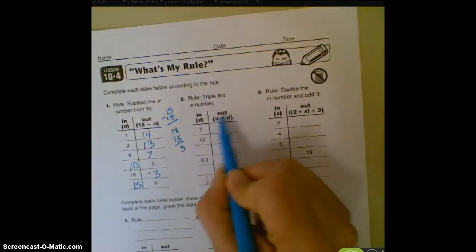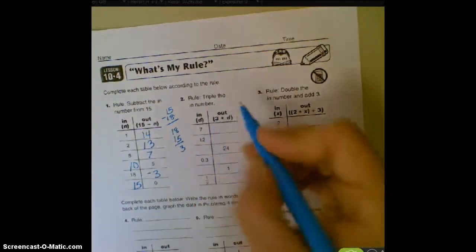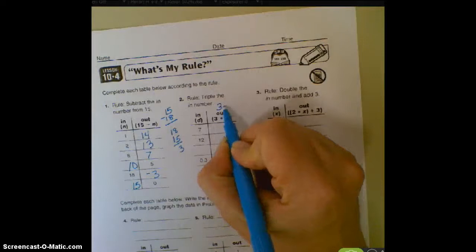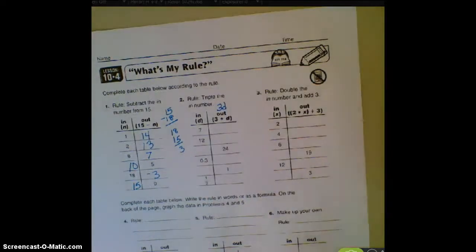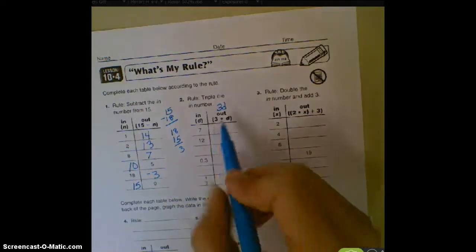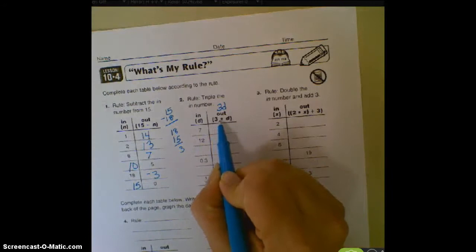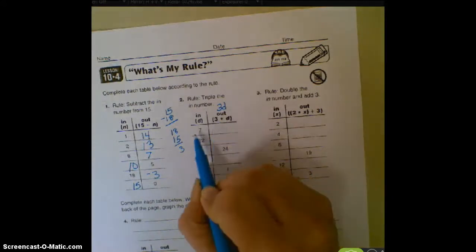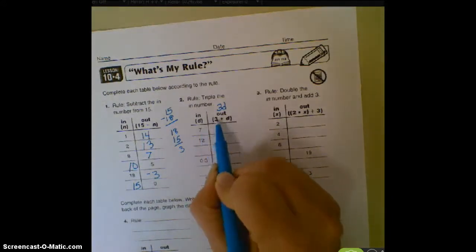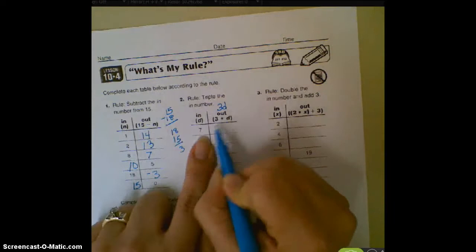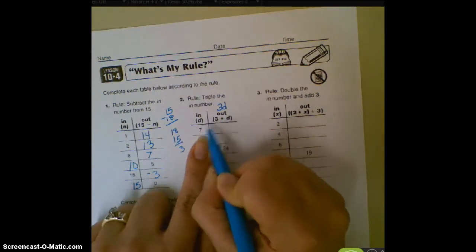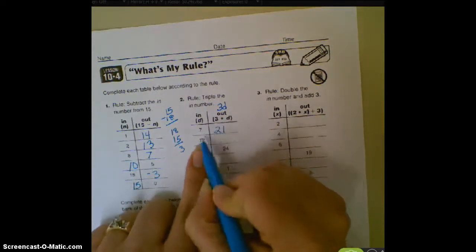This one, our rule has changed. Now we're going to multiply by 3, and as I told you in class, you could also do it this way, 3D. Remember, a number right next to a letter also indicates multiplication. And we've got a star also, that works. So we've got 7. 3 times, in this case, it's going to be 7 because we've got a D. So 3 times 7 is going to be 21.